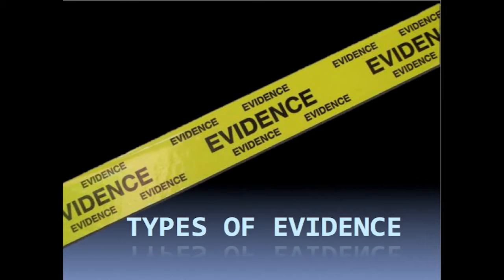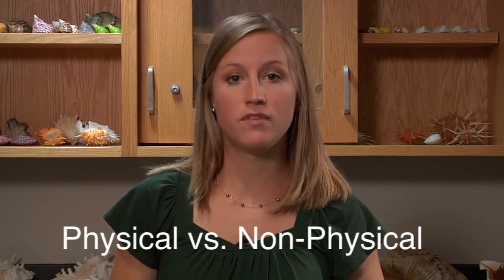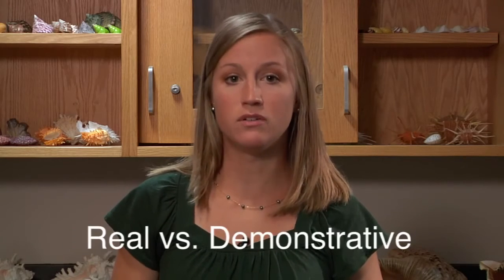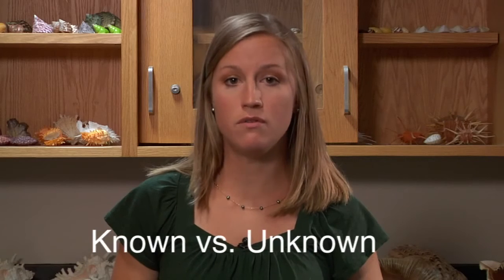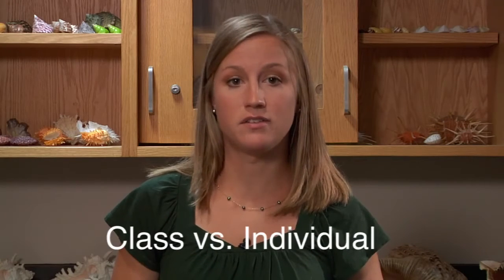Today you will learn about the major categories of forensic evidence and how to determine which kinds of evidence fall into these different categories. There are four main classification schemes for evidence: physical versus non-physical, real versus demonstrative, known versus unknown, and class versus individual. So let's start with physical versus non-physical.